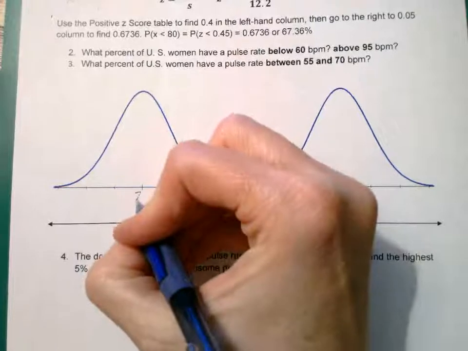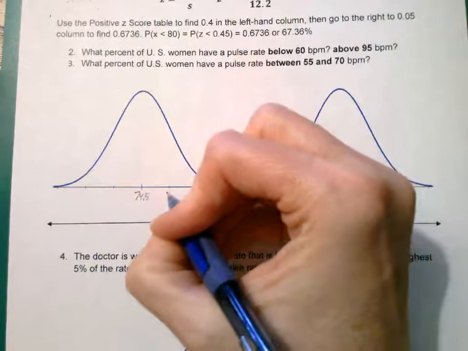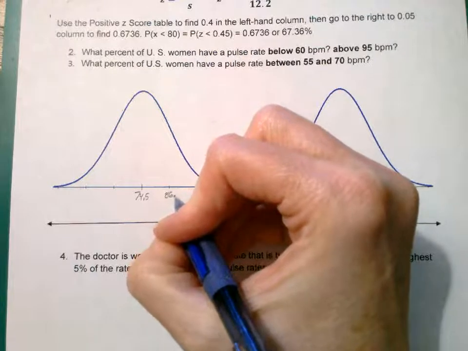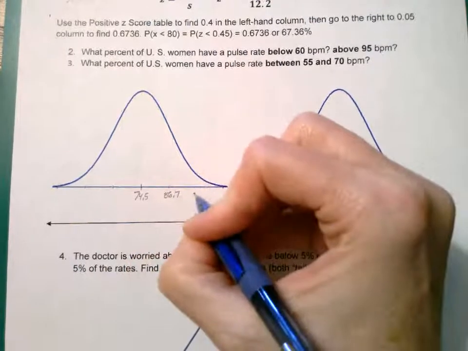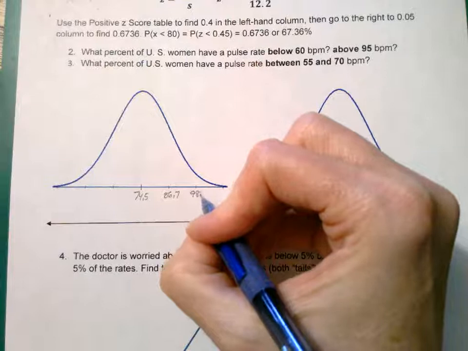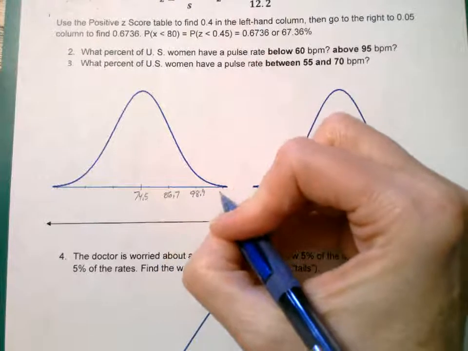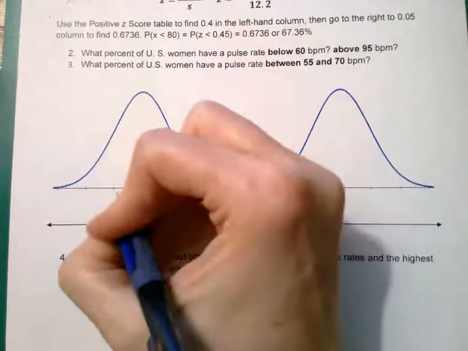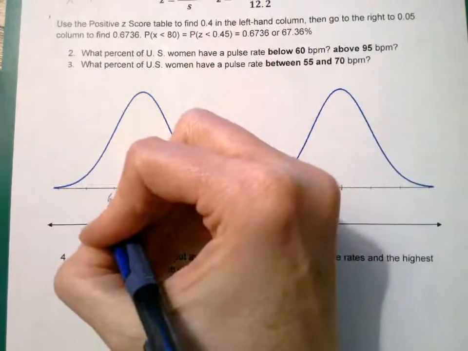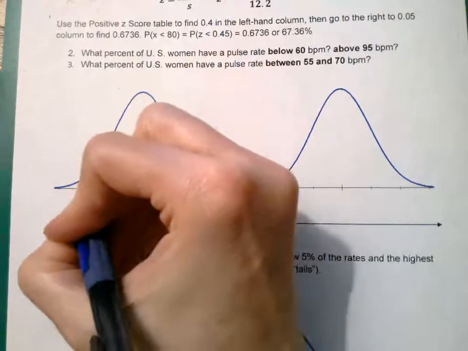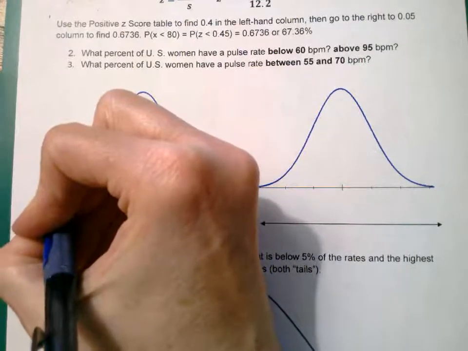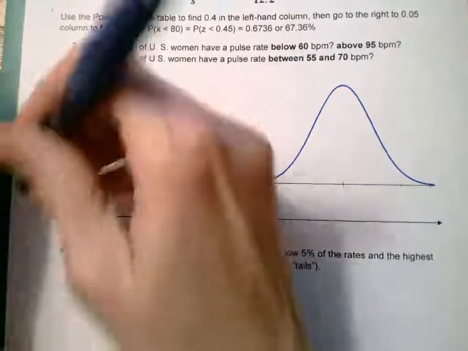So remember the average was 74.5 for that. And then we're going to add 12.2 standard deviation. I'll try to be neat about this. 86.7, 98.9, and then 111.1. And then we're going to subtract standard deviations. That is a 37.9.